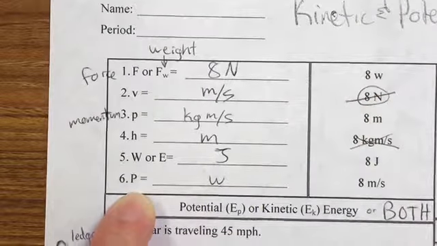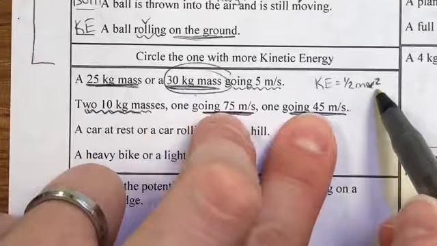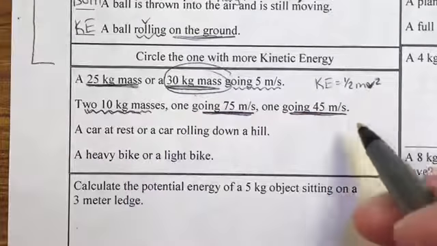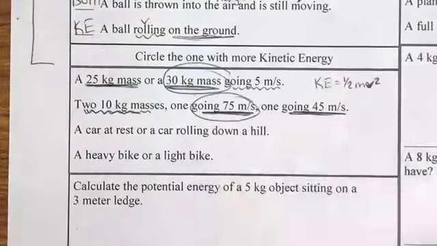Circle the one with more kinetic energy. So, two 10 kilogram masses. One's going 75 meters per second, and the other one's going 45 meters per second. Well, they have the same mass. The difference is the velocities. So the one with the greater velocity is going to have the greater kinetic energy, the one going 75 meters per second.